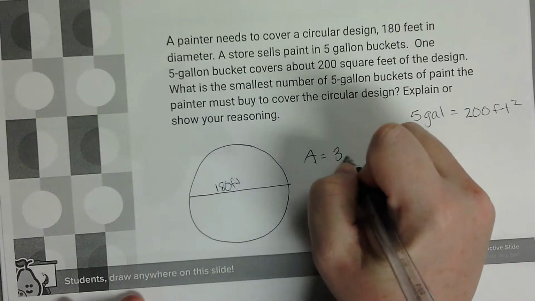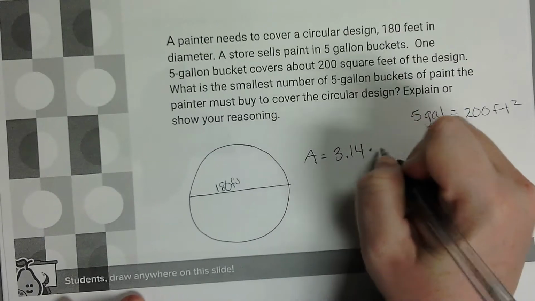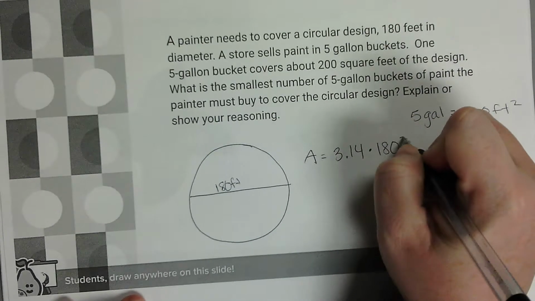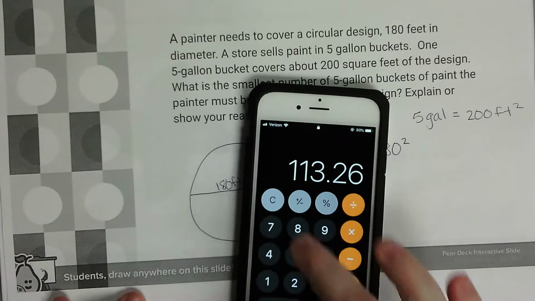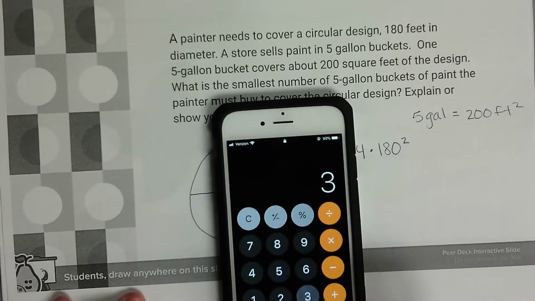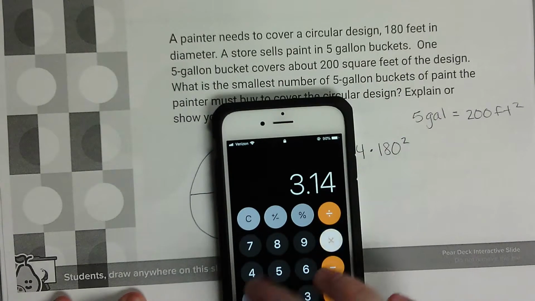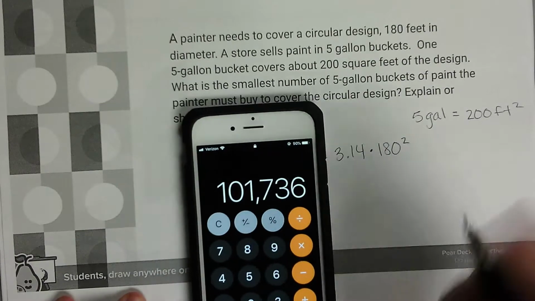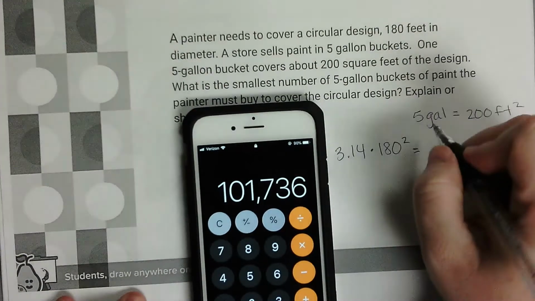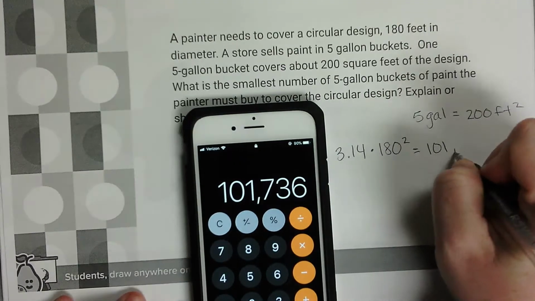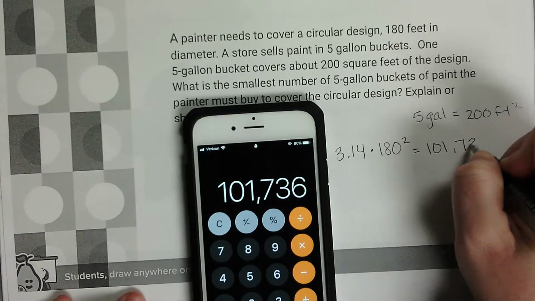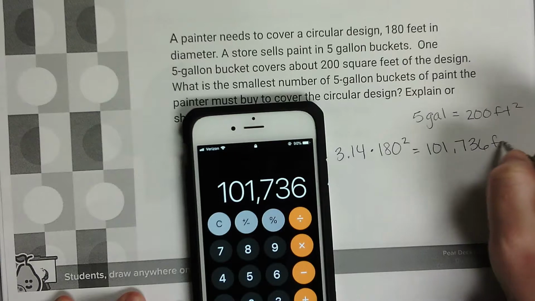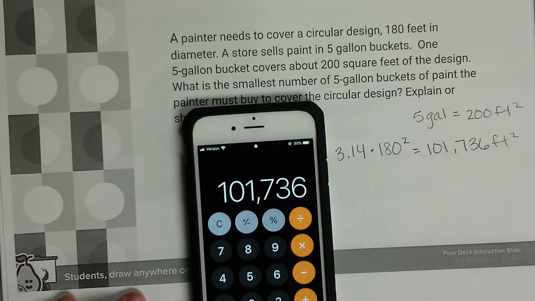So 3.14 times 180 times 180. We get 101,736 square feet.